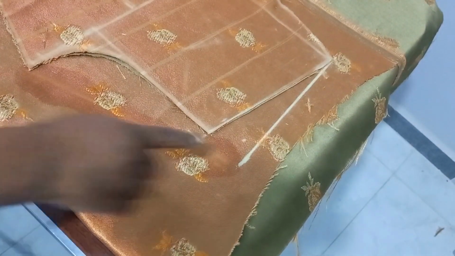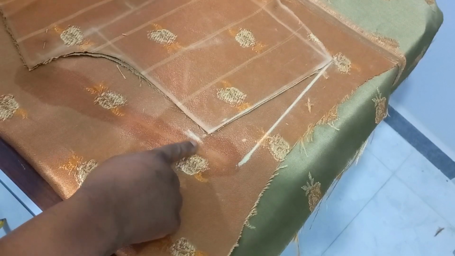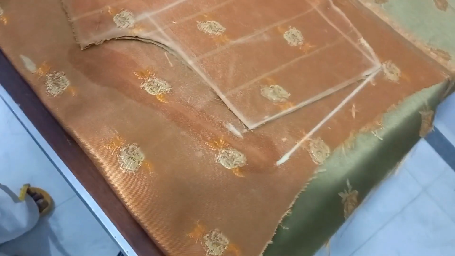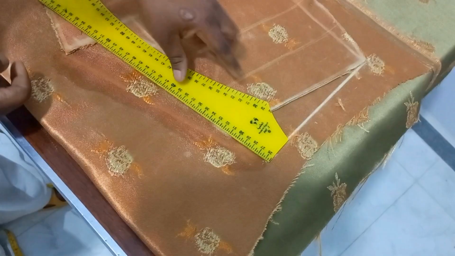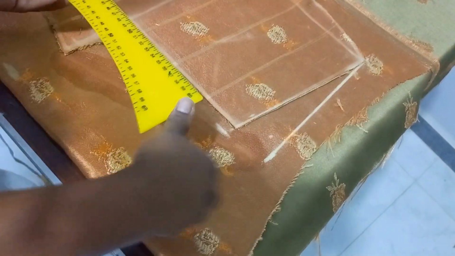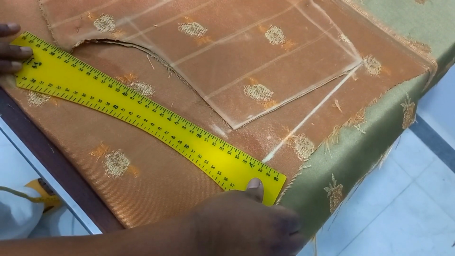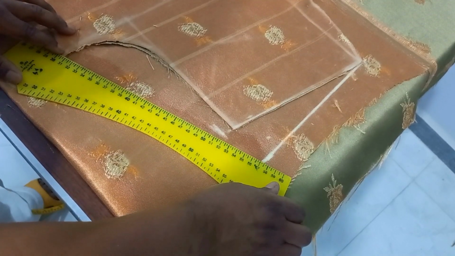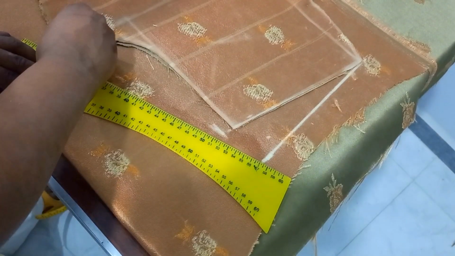So from this side, you connect it to meet the flap. Let me move the camera again. Just connect it this way. Connect both together.